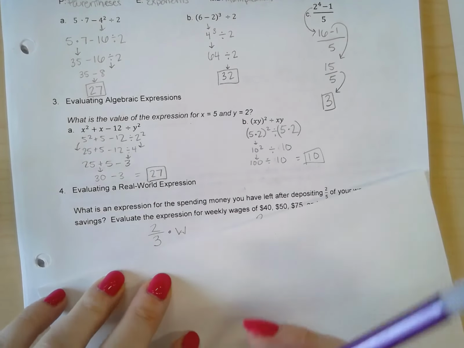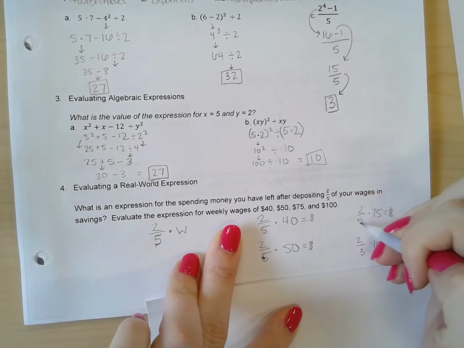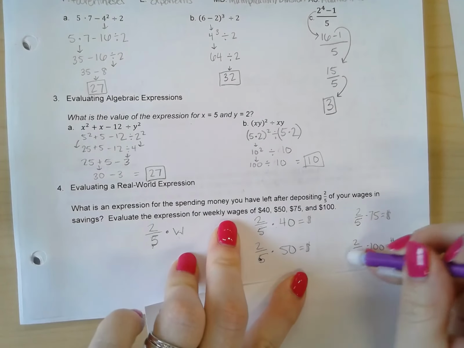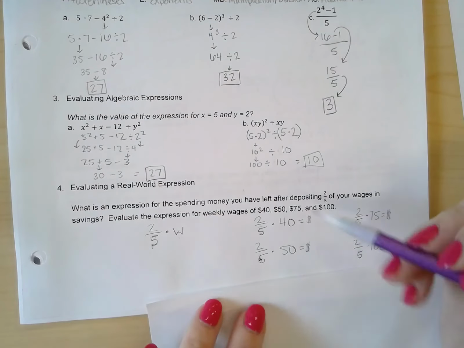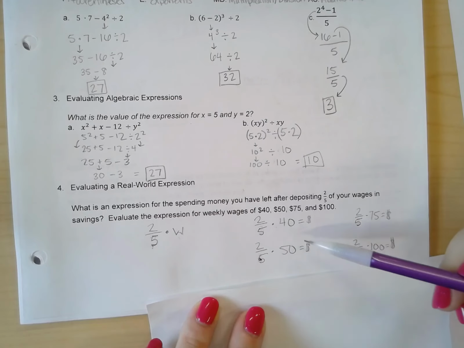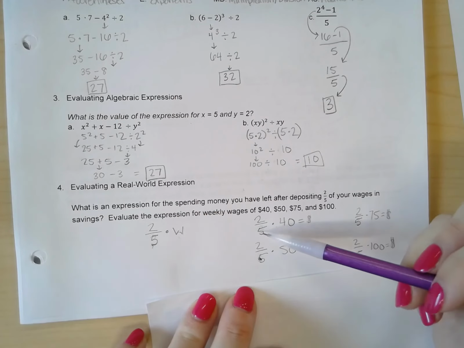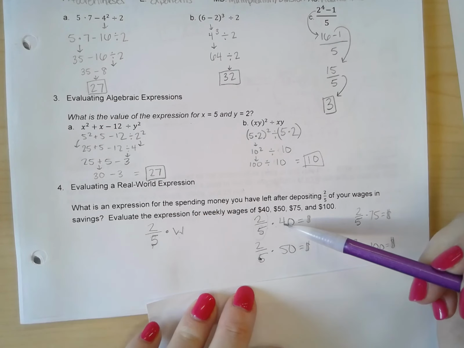So in your calculator, I'll have you do 2/5 times 40, then 2/5 times 50, 2/5 times 75, and 2/5 times 100. If you do not know how to put fractions in your calculator or you're not sure how to type this in using your calculator, please just let me know. You can also change this to a decimal and then do the multiplication. Okay?